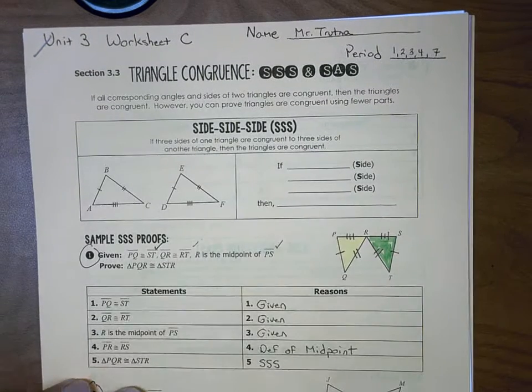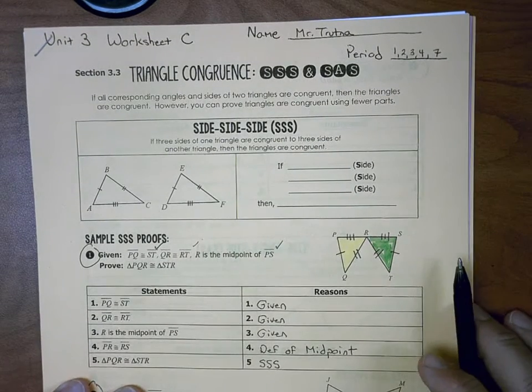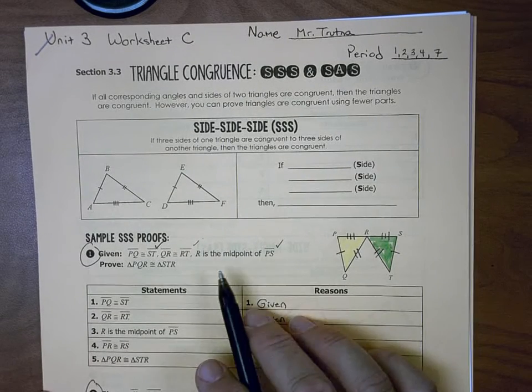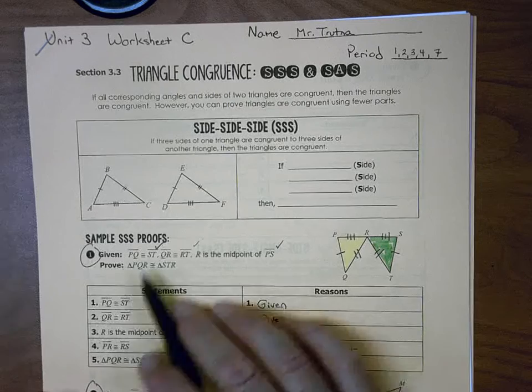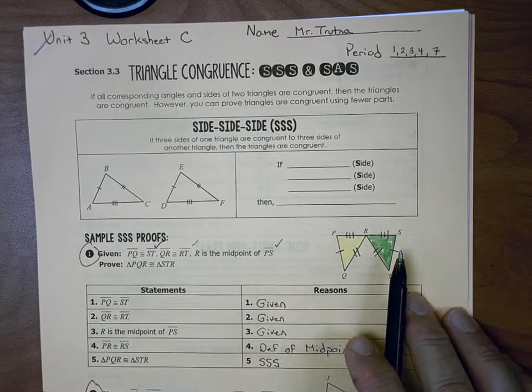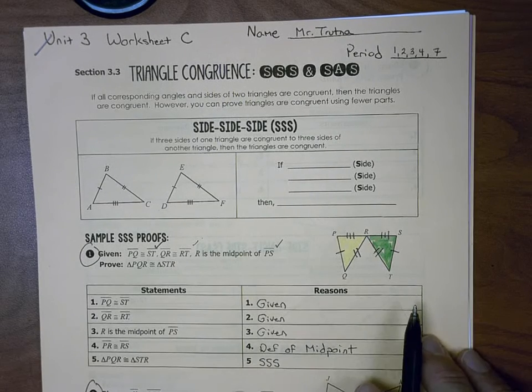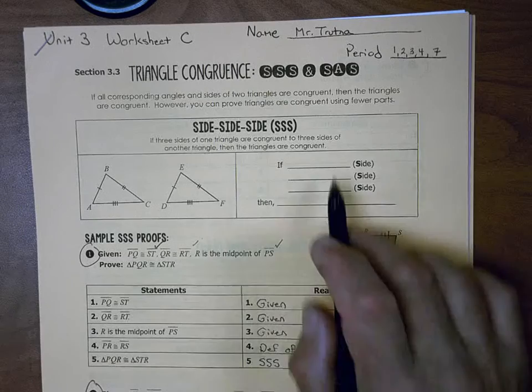Okay, so what we're going to do is go over Unit 3 Worksheet C. We're going to do a couple problems that I assigned to you on Wednesday or Thursday. Then I'm going to do a couple problems that I have not assigned to you yet. And then I'm going to assign you the remaining problems for the worksheet, okay?